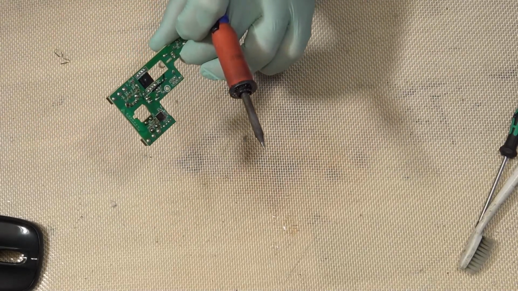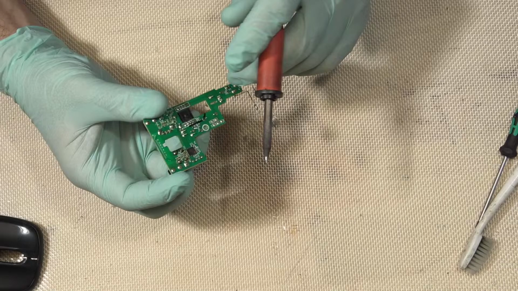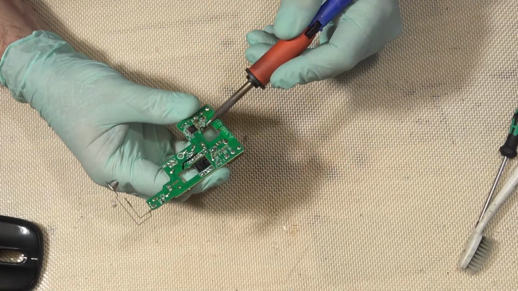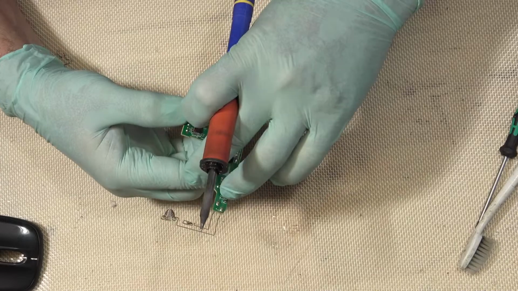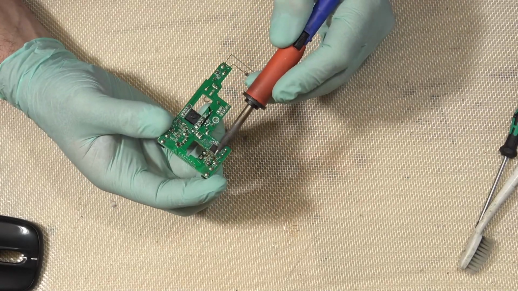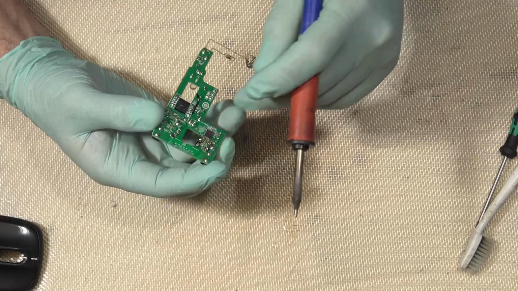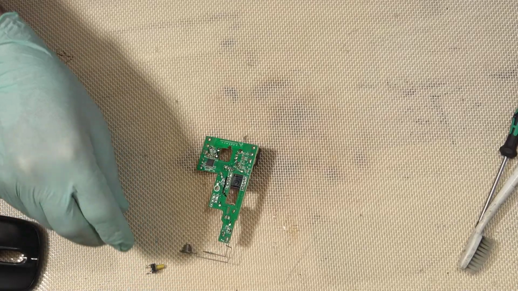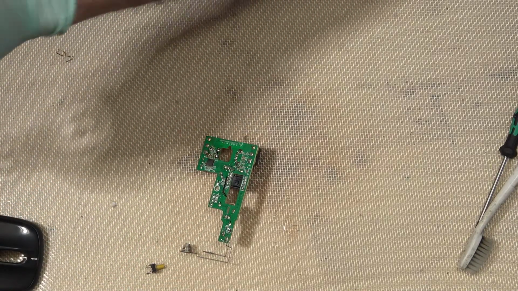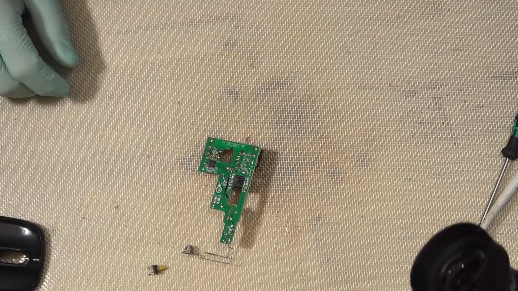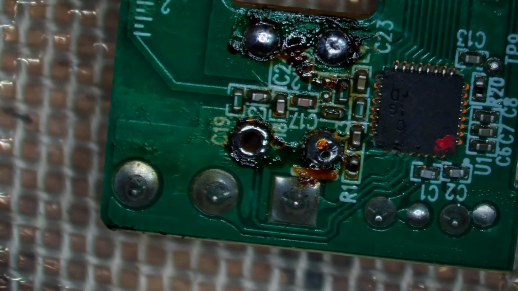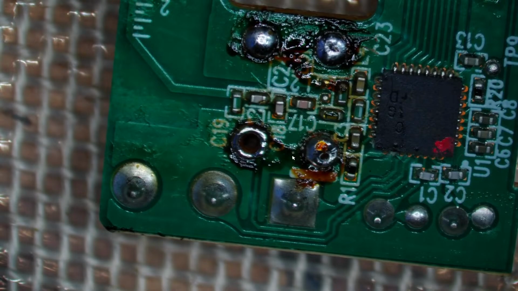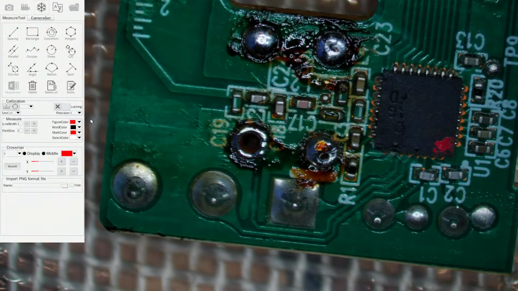We'll put the extractor on. Just walk it out. There we go. Come on.